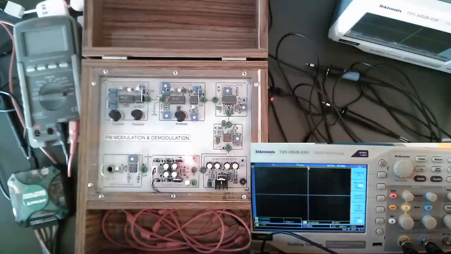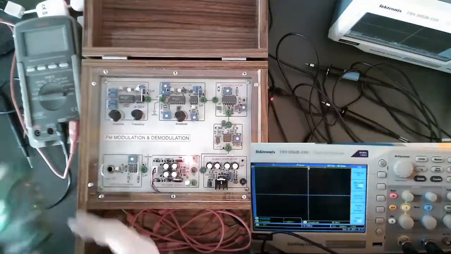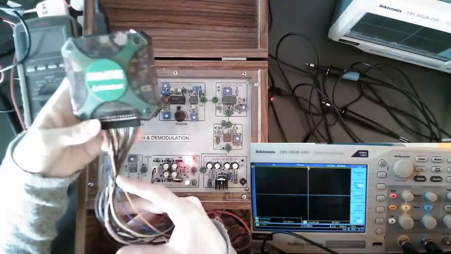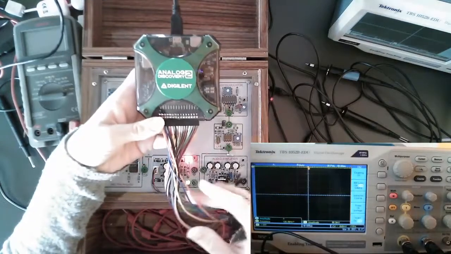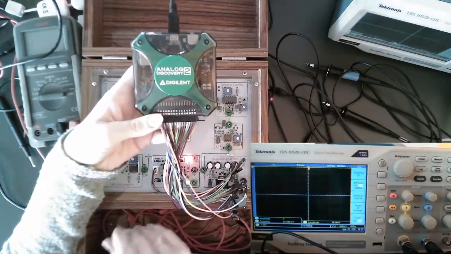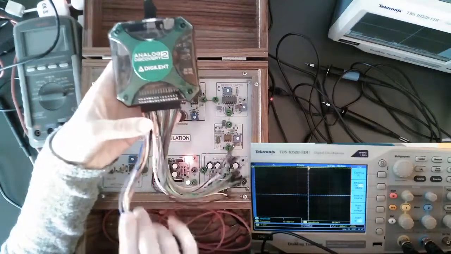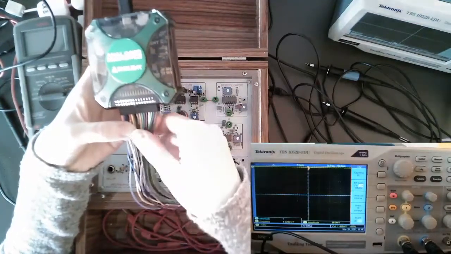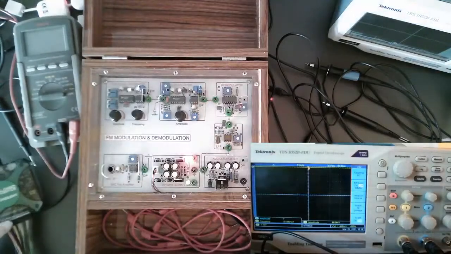Then we're going to switch to the frequency domain, and we're going to use this element, which is an analog discovery module, to generate a signal. And I think it will be a bit more interesting for you.